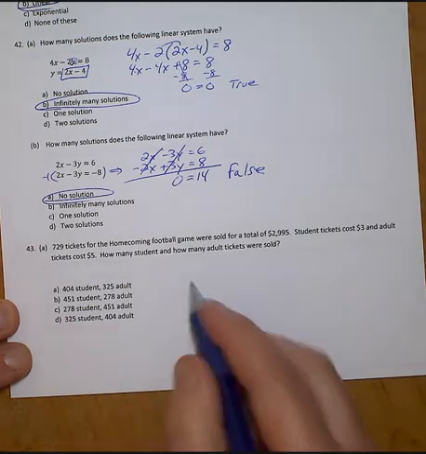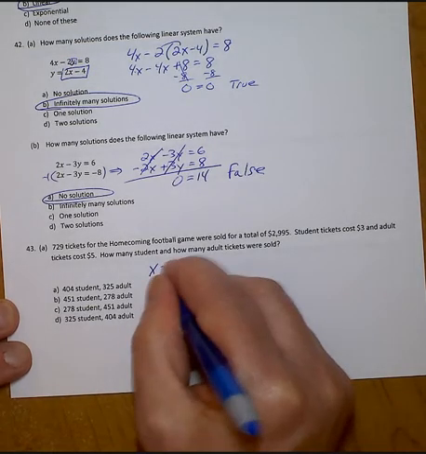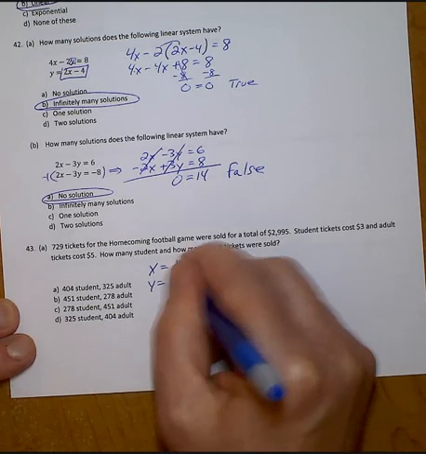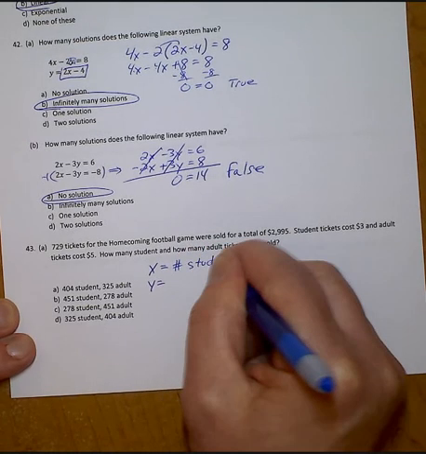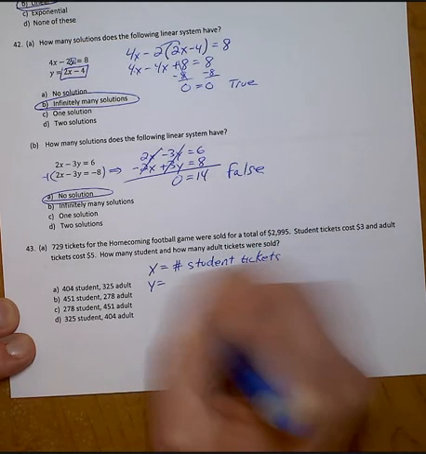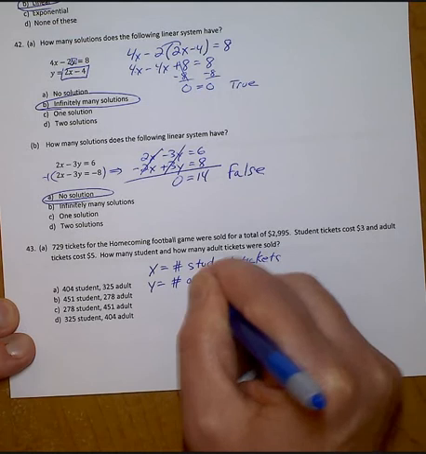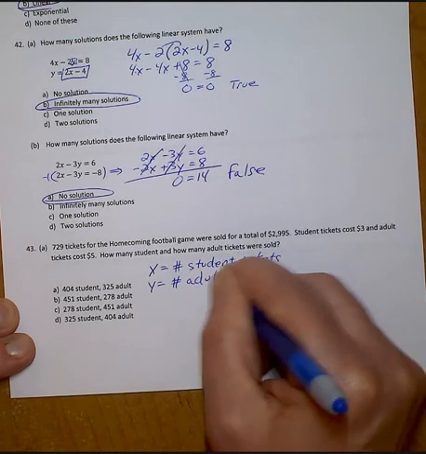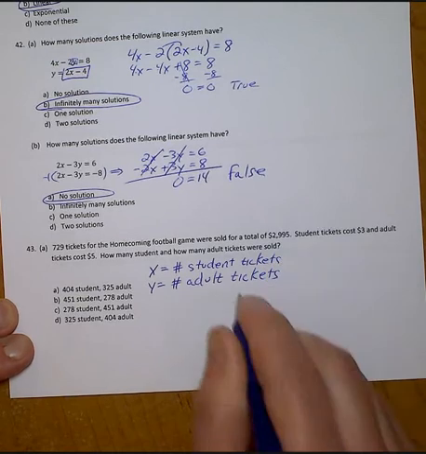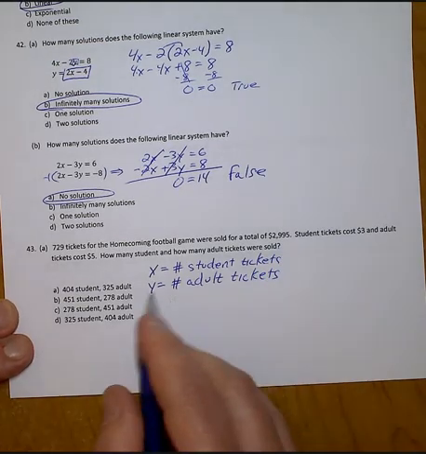So first thing for the word problem, we have to define our variables, x and y. I'm going to say that x is the number of student tickets. Y is going to be the number of adult tickets. Okay, so we defined our variables. Now we have to make 2 equations up.